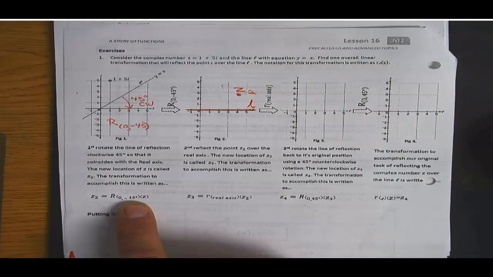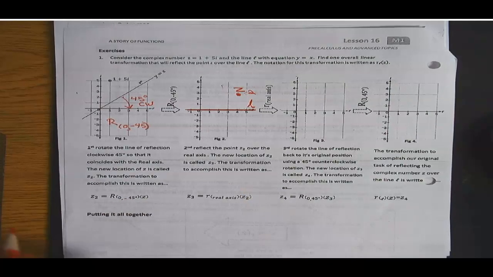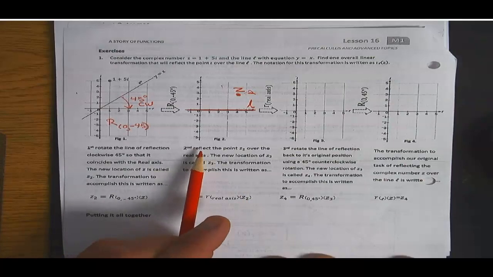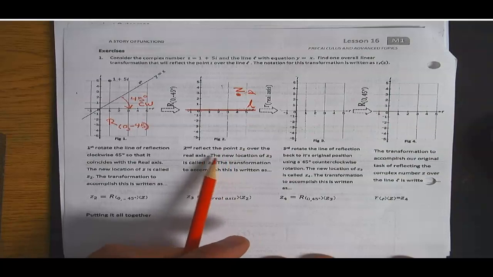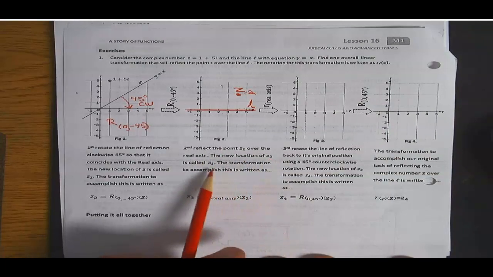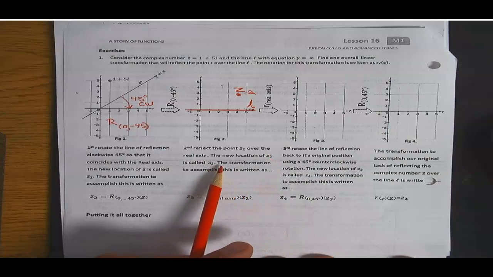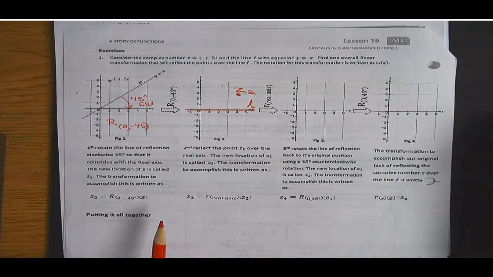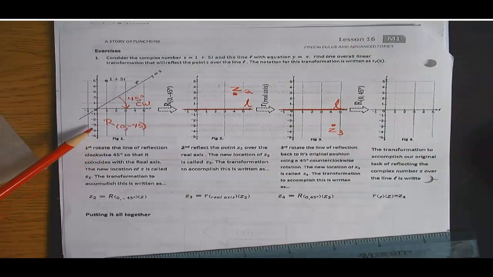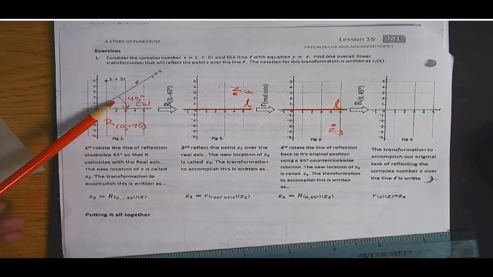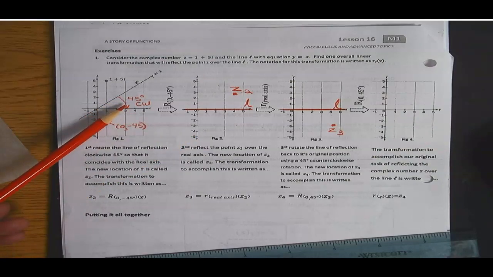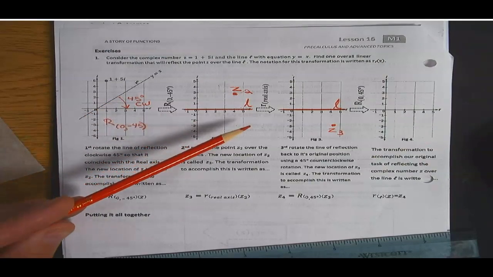All right. Now what we're going to do is this next part. It says, now take the point and reflect it over the real axis. The new location of Z2 is called Z3. Transformation is accomplished as follows. Okay, so let's talk about what we did. In figure 1, to get figure 2, we rotated this 45 degrees clockwise and drew the new result, which was right here.